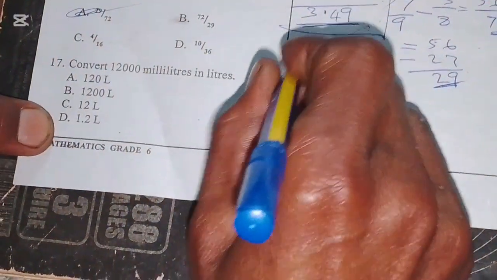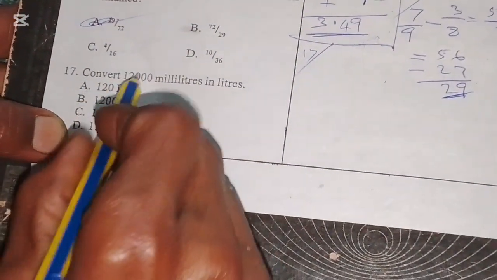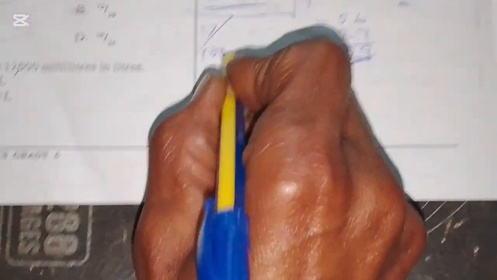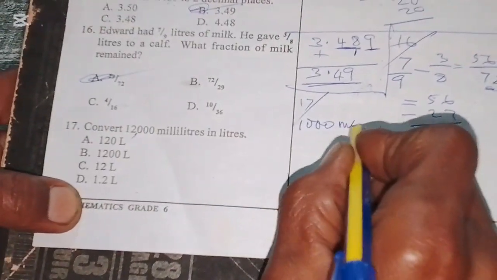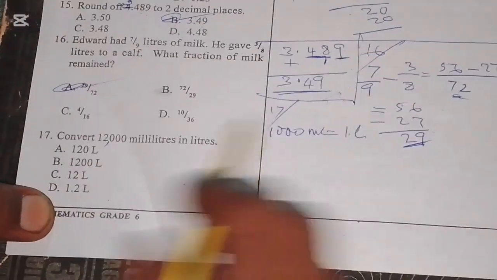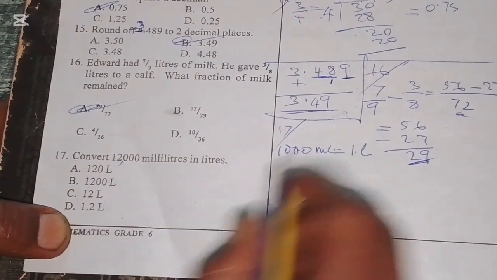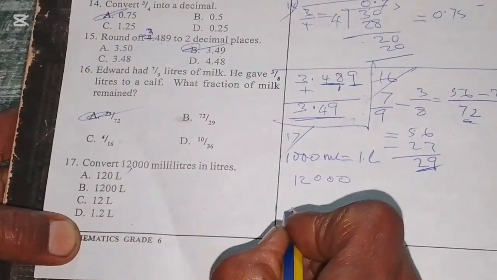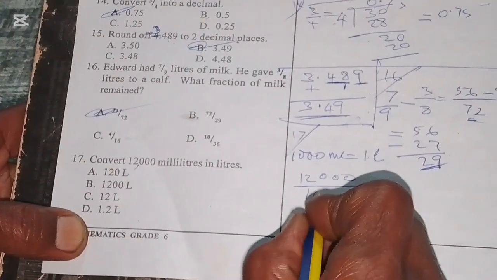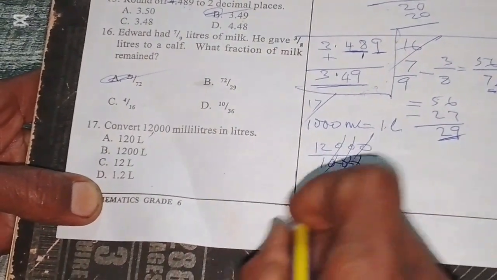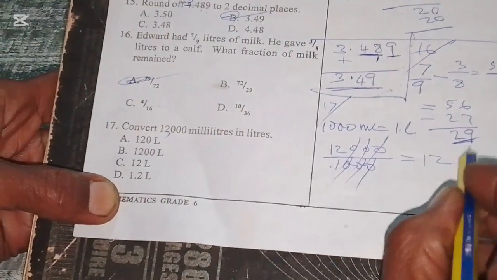Number 17. Convert 12,000 milliliters to liters. We know that 1,000 milliliters equals 1 liter. So if these are 12,000 milliliters, you're supposed to divide these 12,000 by 1,000. This 0 cancels this one, cancels that one, cancels that one. 12 divided by 1 is 12. So we have 12 liters.